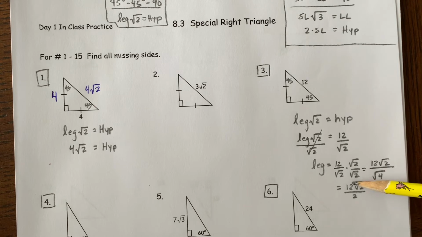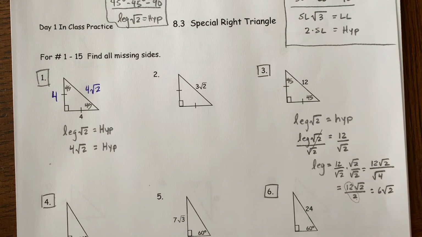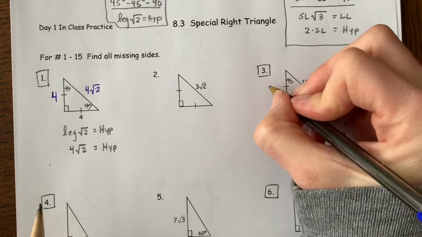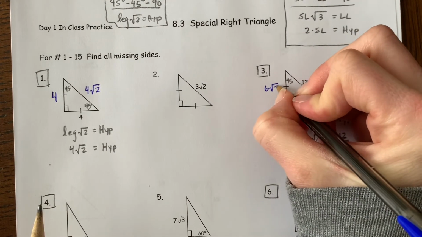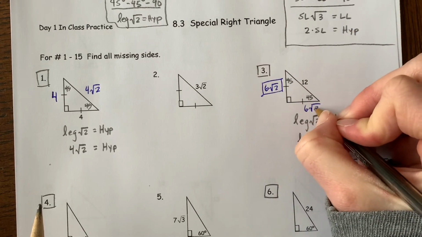And notice outside of the square root, I have 12 divided by 2, which is 6. I can complete that operation, and I have 6 radical 2 remain. So the length of my leg is equal to 6 radical 2. So in my picture, my legs are congruent, and both of those are 6 radical 2.